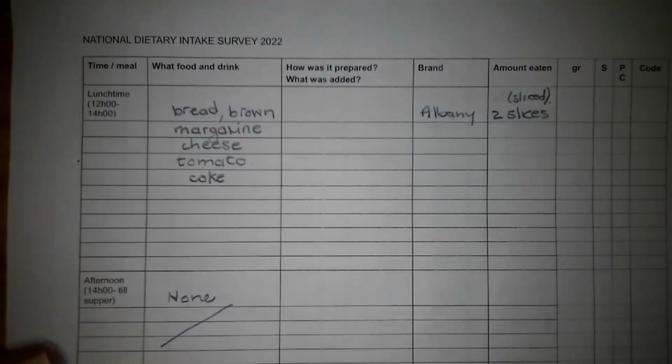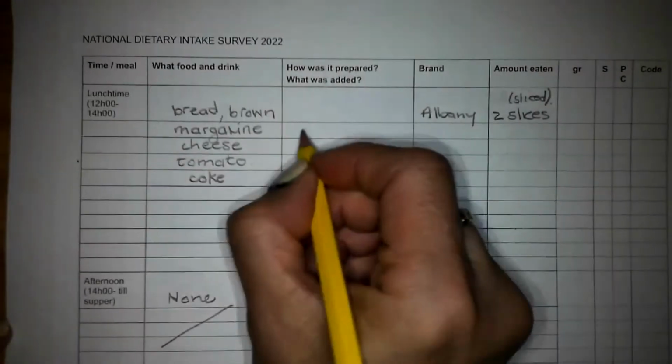And then the margarine, that they put margarine on both slices.